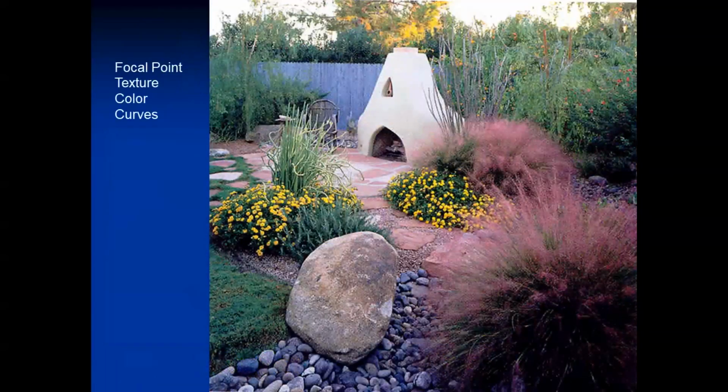This slide has just an example of a landscape that has the elements that we covered earlier. It has a focal point, the fireplace in the background. There are a lot of varieties in textures. The soft, billowy, rose-colored plant in the front is called pink muhly grass, and it blooms in the fall. Those are the blooms, the pinkish color. It's a bunching grass, so it stays in one place, it doesn't travel. And it softens all the rock and hardscape that we generally have around our homes. We usually have concrete and rocks and maybe boulders, so that really helps to soften it.